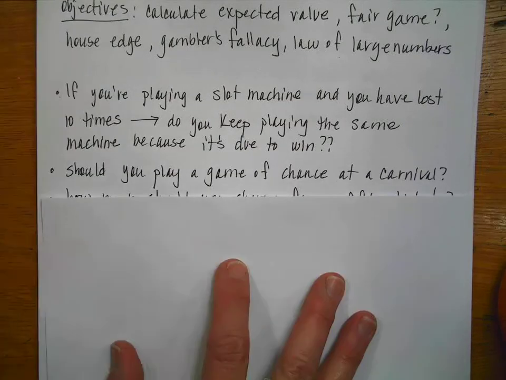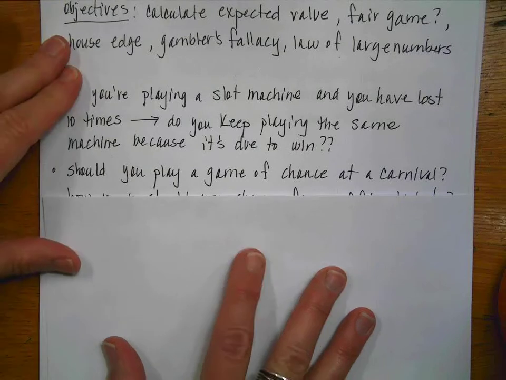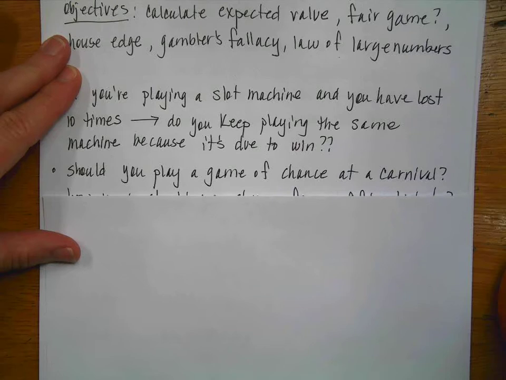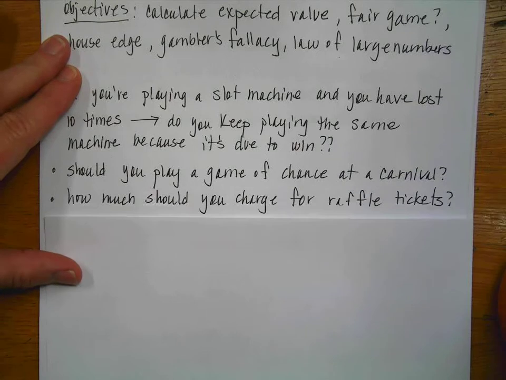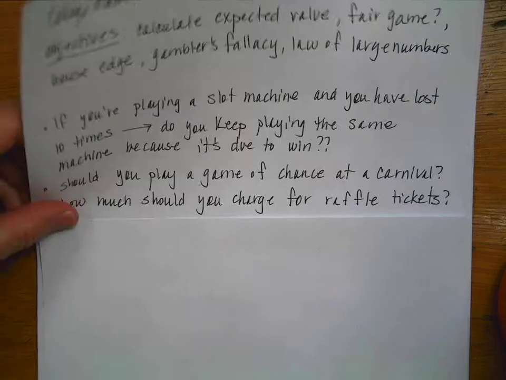Another example that we're going to talk about today is, should you play a game of chance at a carnival? What are the odds, or that's a bad choice of words, what are your chances of winning that game? And then let's say you're trying to raise money for an event and you're going to sell raffle tickets. How much should you charge for those raffle tickets to see if you can make money for your event?